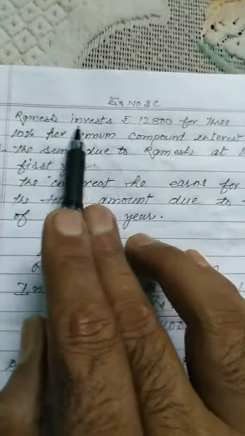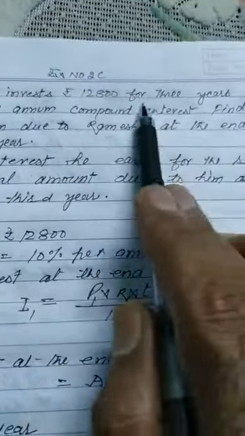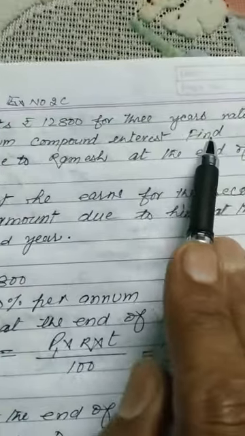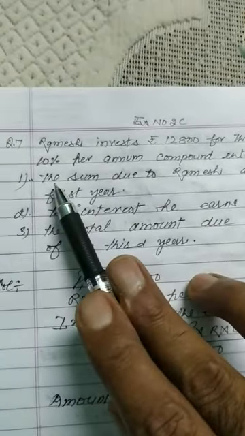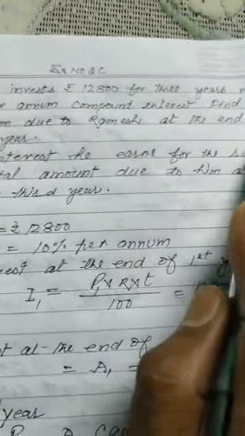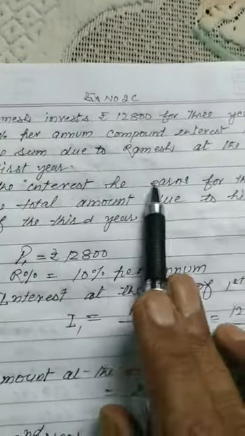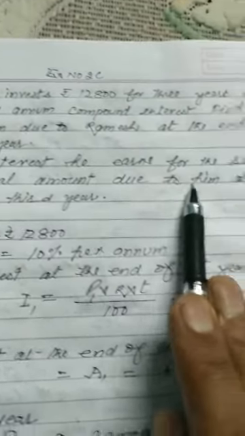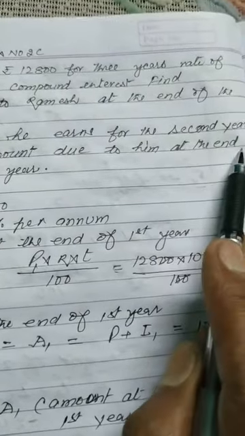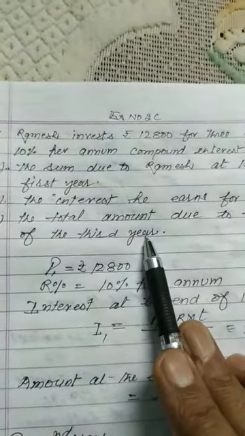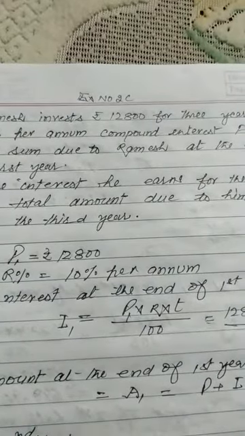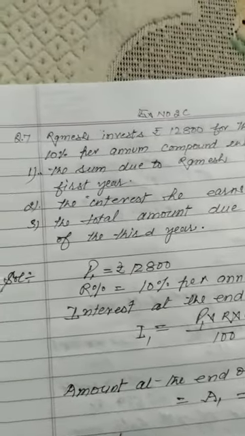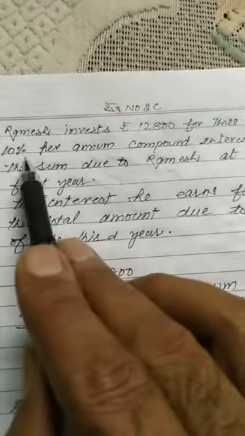The seventh question is: Ramesh invested 12,800 for 3 years, rate of interest 10% per annum, compounded annually. Find the sum due to Ramesh at the end of the first year, the interest he earns for the second year, and third, the total amount due to him at the end of the third year. Ramesh invested 12,800 rupees at the rate of interest of 10% per annum.